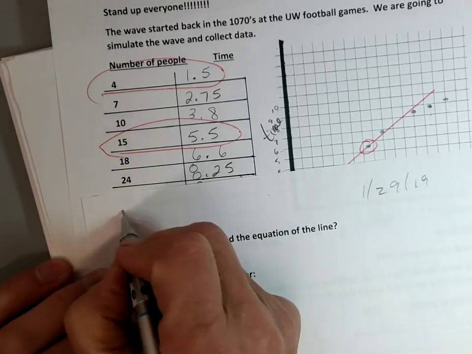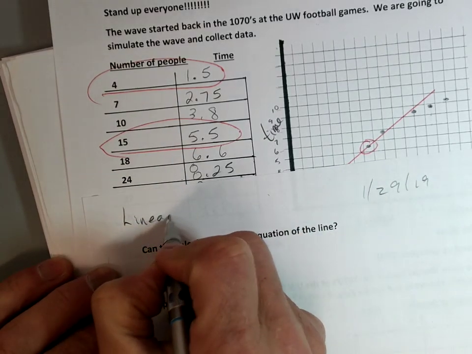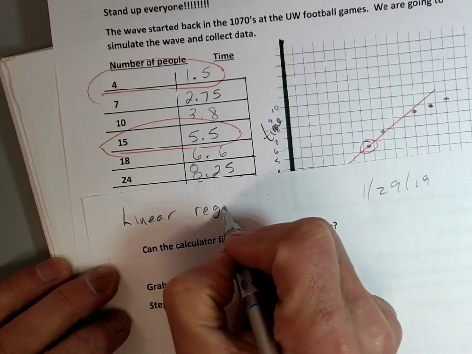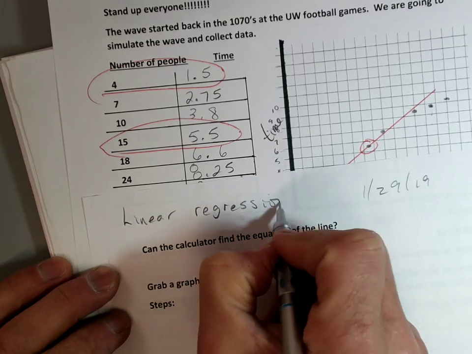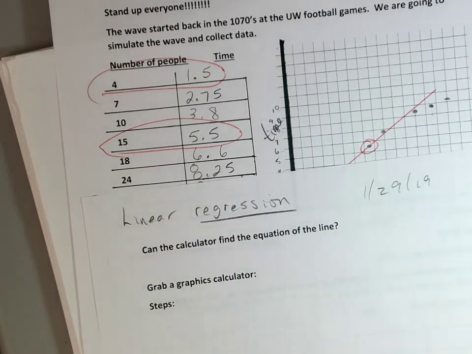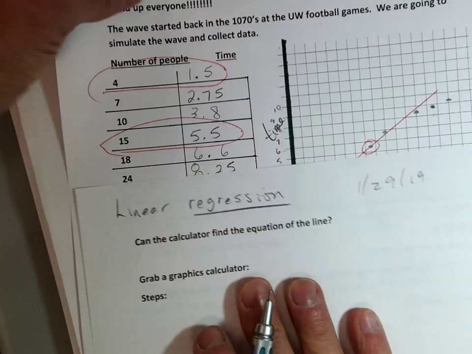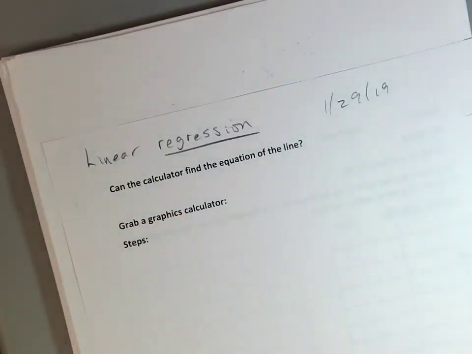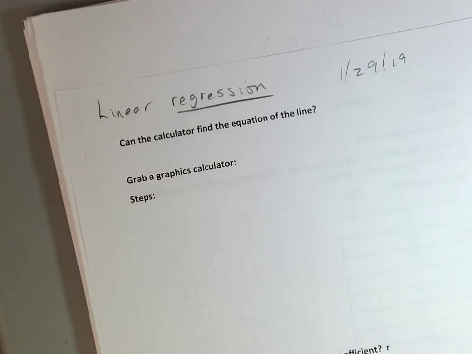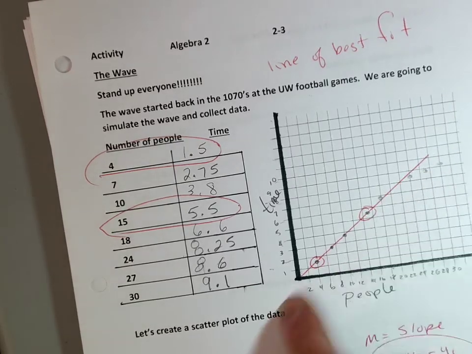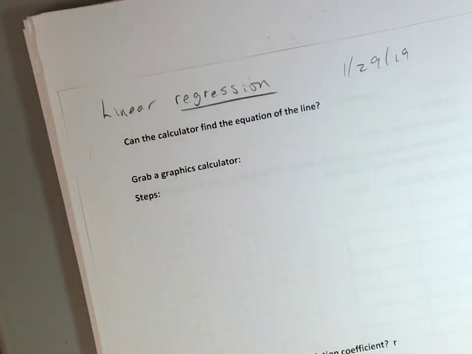So we're going to do what they call a linear regression. Linear means straight. We know that, and of course our graph looks straight, didn't it? If we look at our graph, we did our scatter plot. It looks pretty straight to me. That's the linear part, and the regression is what the calculator does.